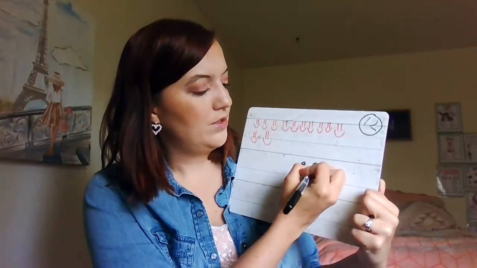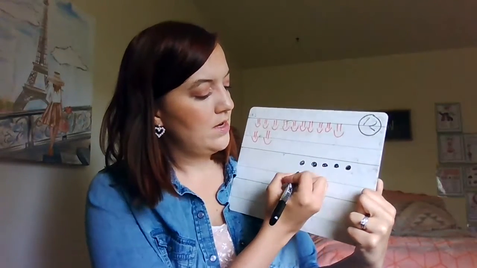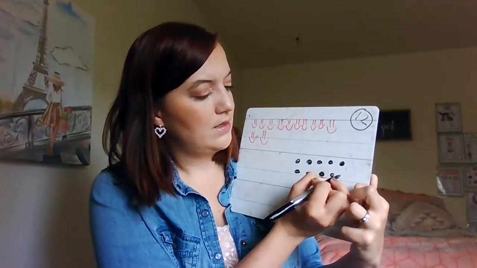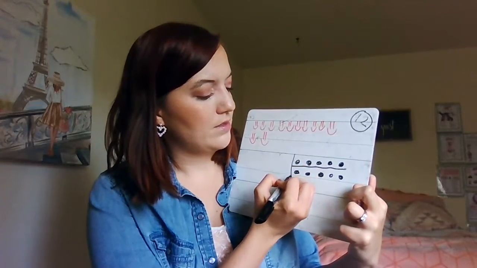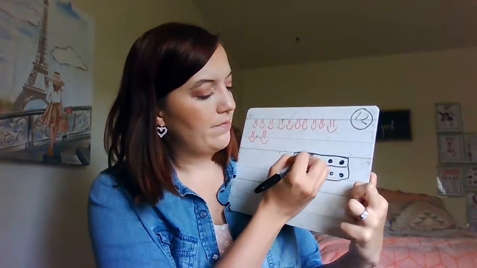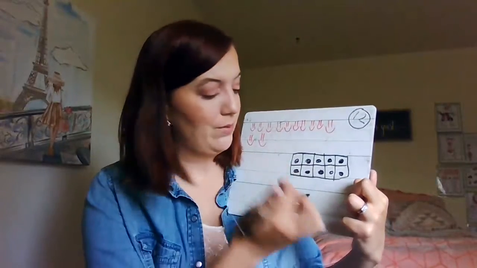1, 2, 3, 4, 5, 6, 7, 8, 9, 10. And then I can make a little box around these guys. And then I just split them up. So if you draw your dots the 5 group way, then you can really easily make a 10 frame around it.